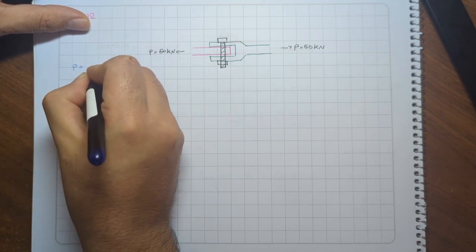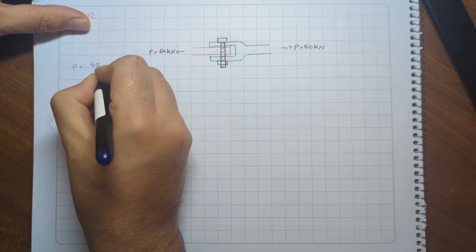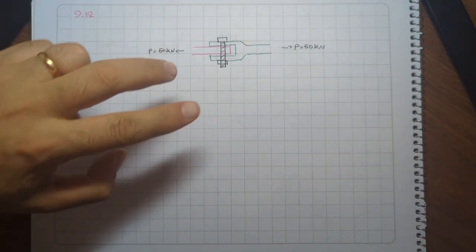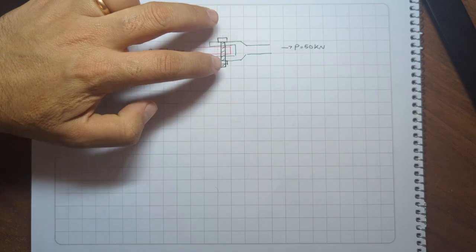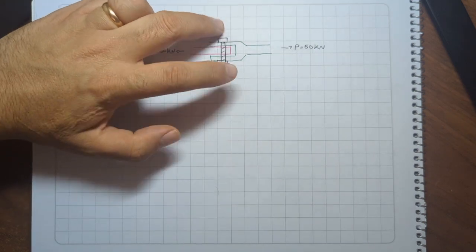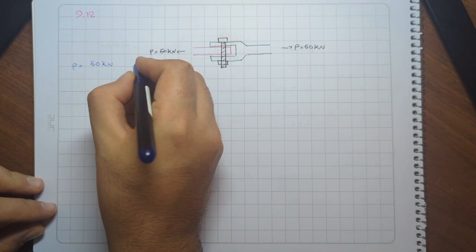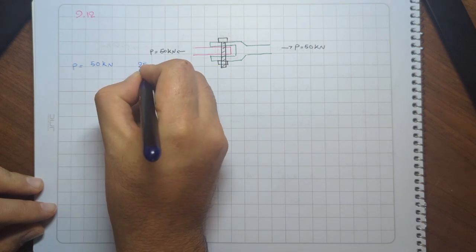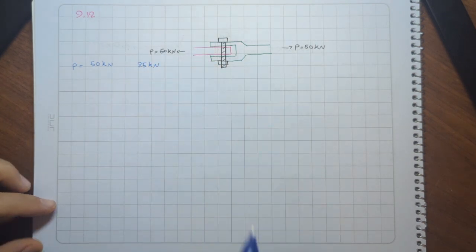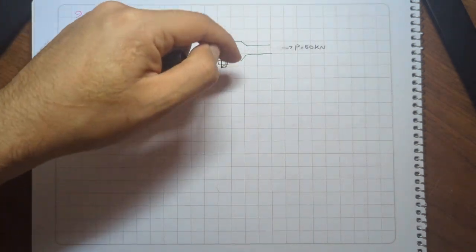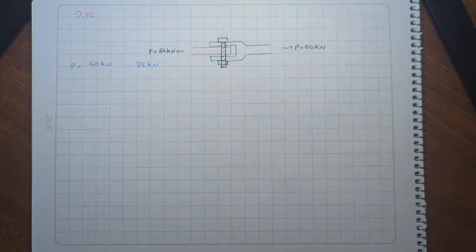P equals 50 kilonewtons. But in this connection, there are two planes of shear resistance to this load. So each plane shear is 25 kilonewtons. So we're gonna just calculate with 25 kilonewtons since there are two shear planes, two planes which are in shear stress.